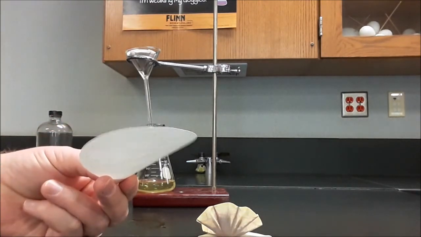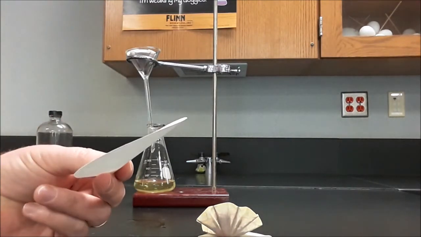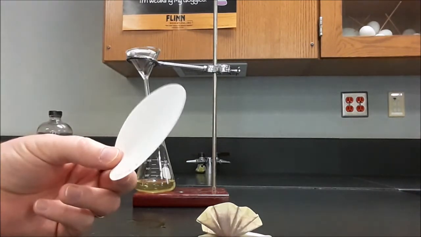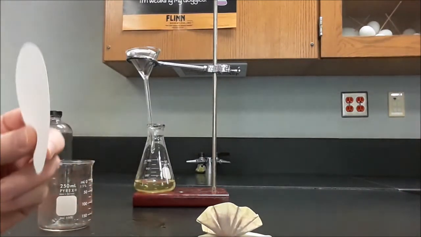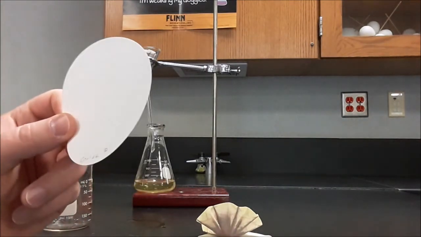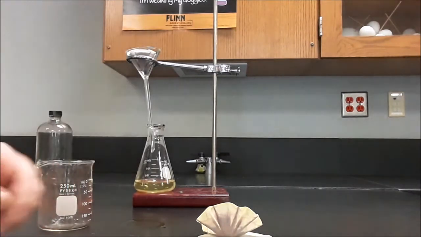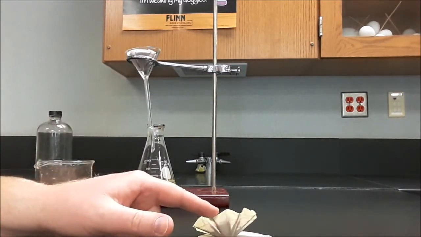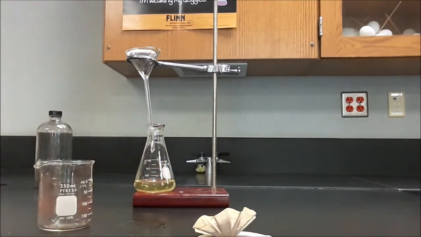So if you take the mass of this and the fluted filter paper at the same time, you can just write directly on your doily paper. You're going to have the mass of the unused filter papers, and then you'll have to have the mass of them when they are dry.